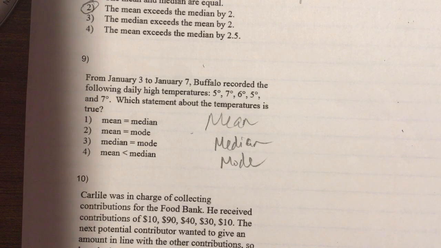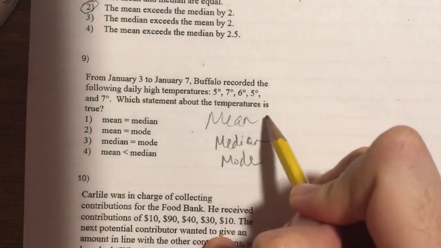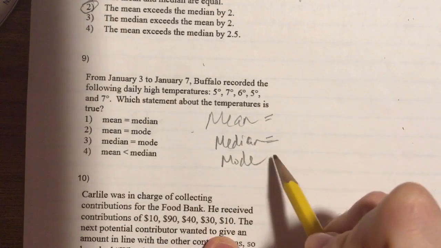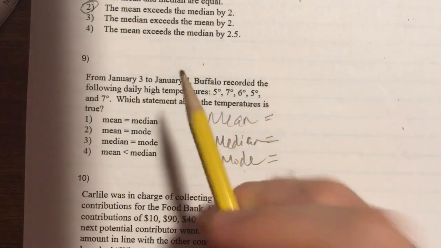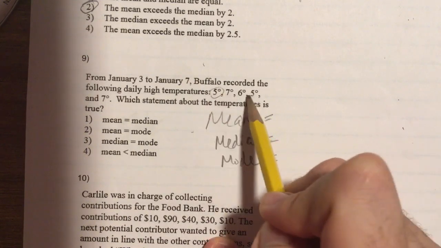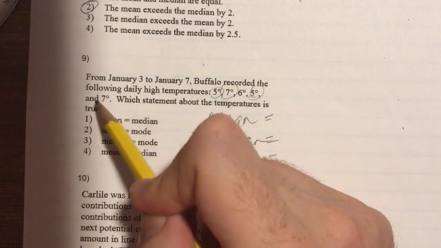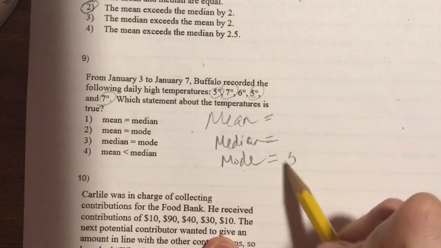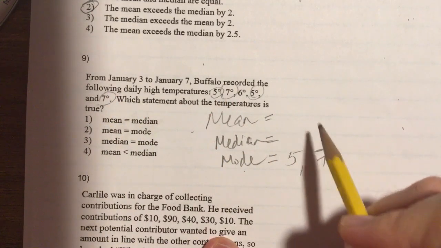So we're going to go ahead and find the mean, the median, and the mode. The mean and the median can be found on the stat menu of the calculator. The mode is by looking at which of these occurred the most. 5 was mentioned twice, as was 7. So the mode would be both 5 and 7.